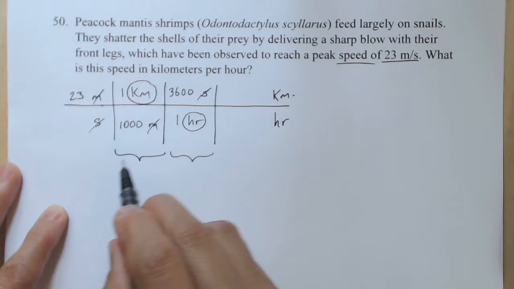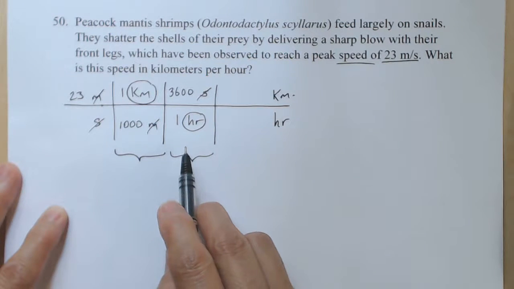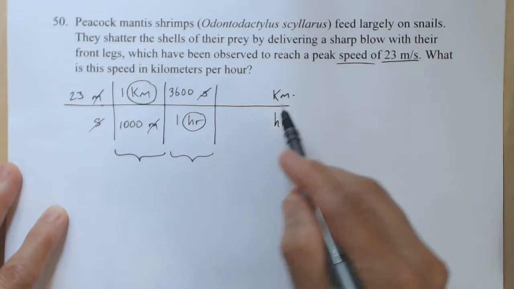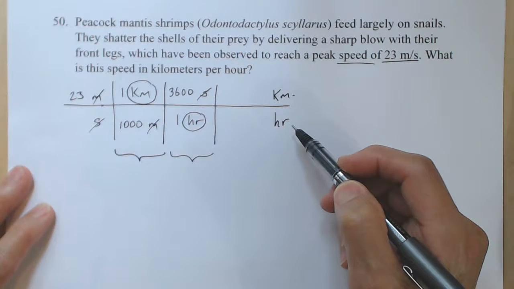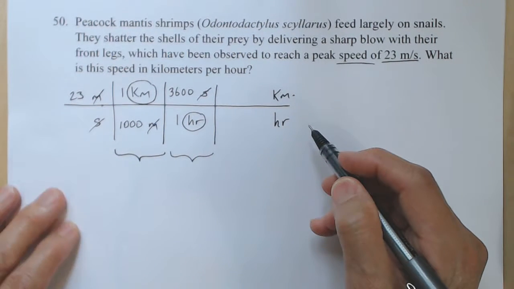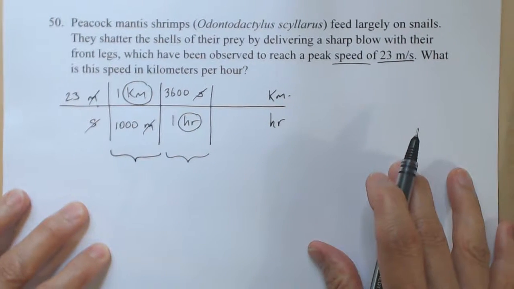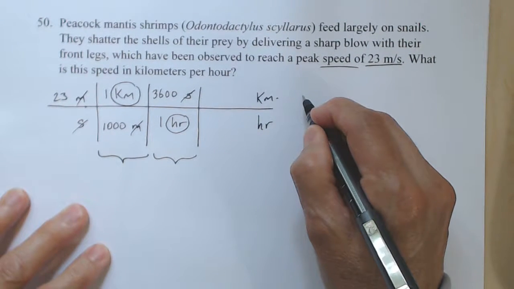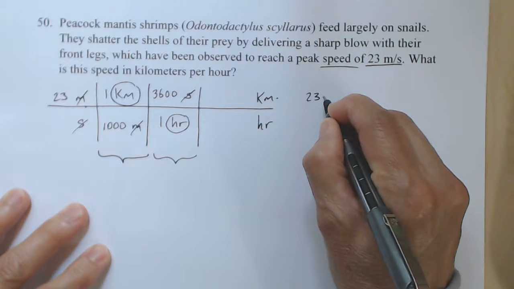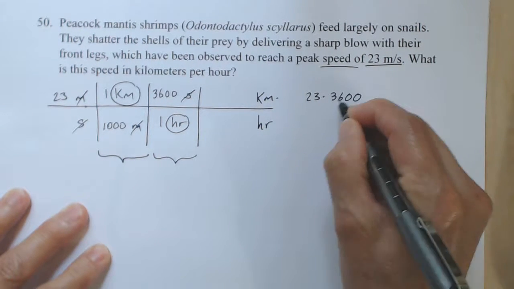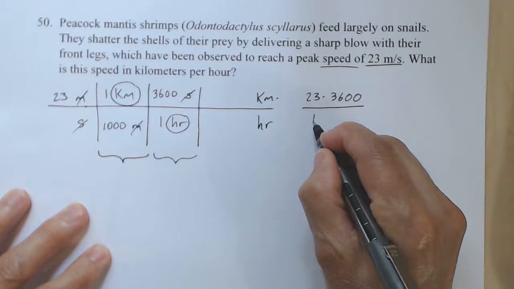And that's what I want in my answer. So I'm done converting as soon as I have nothing left but the units that I want to express my answer in. And now technically I'm ready to start multiplying and dividing. So let's have a look at this. In the numerator, I end up with 23 times 3,600, and in the denominator, 1,000.